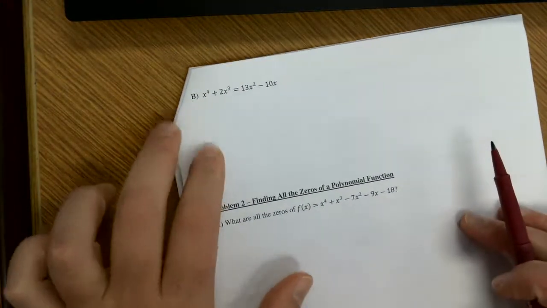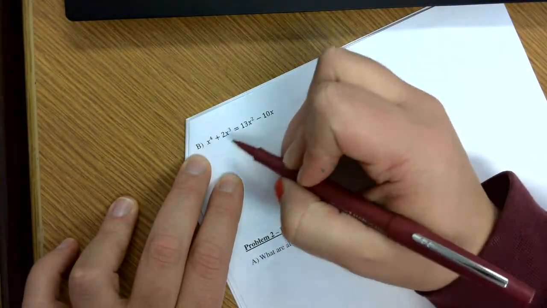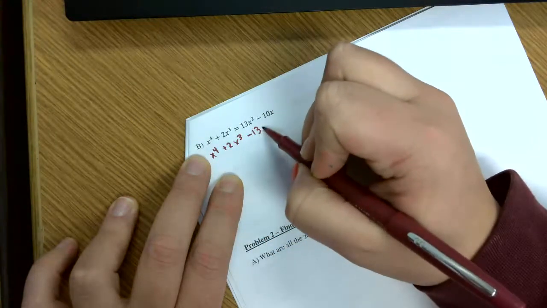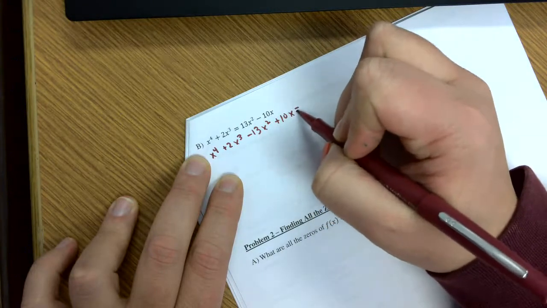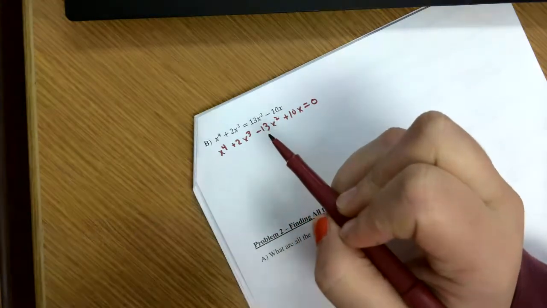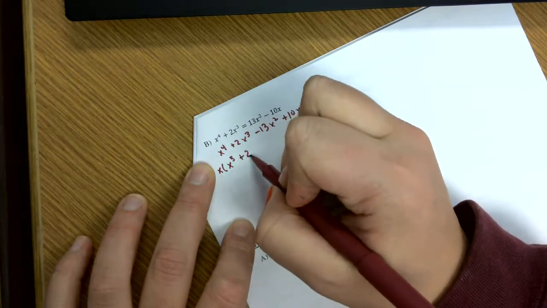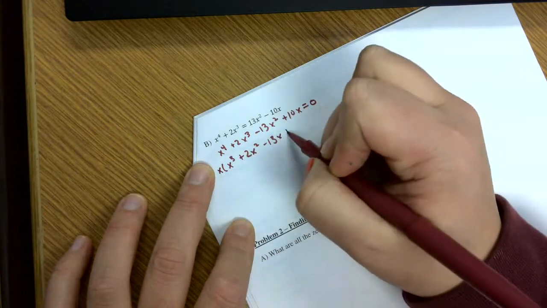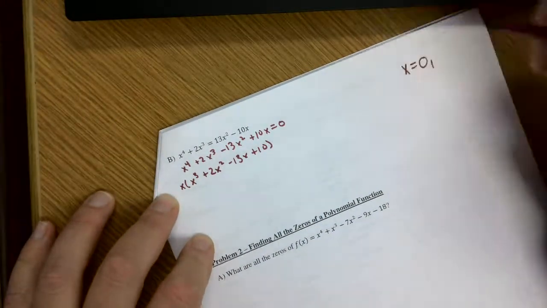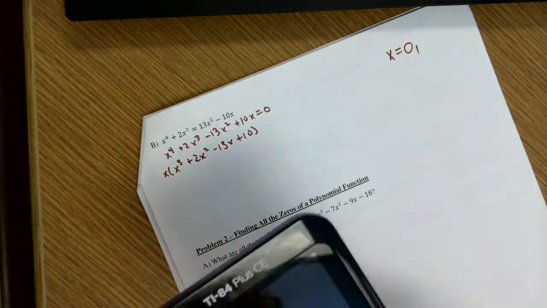You can try to pause the video and do this next one by yourself if you want, or else stick with me. So first thing I'm going to do is move these over. So I have x to the fourth plus 2x cubed minus 13x squared plus 10x equals 0. The first thing I notice is that each of these has an x that I can take out. So I take out my x, leaving x cubed plus 2x squared minus 13x plus 10. I'm going to solve that for my answer, because that equals 0.